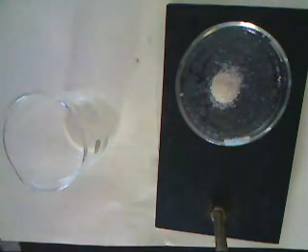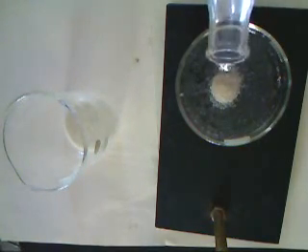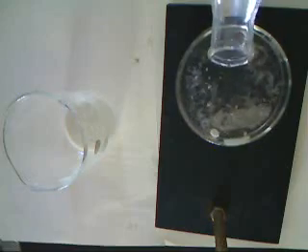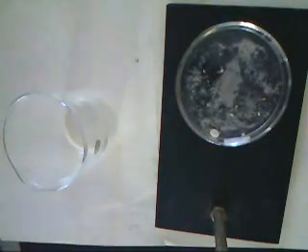We're now going to wash our sand and salt with a small amount of deionized water.